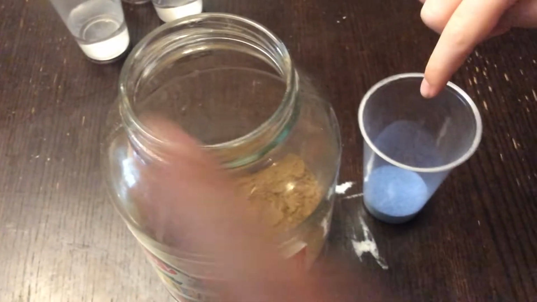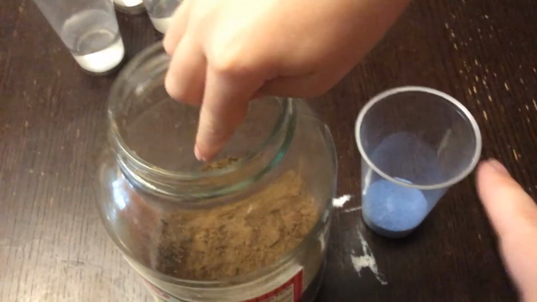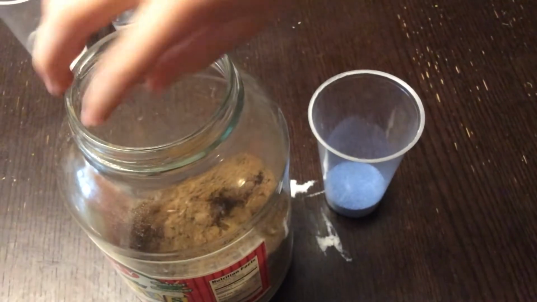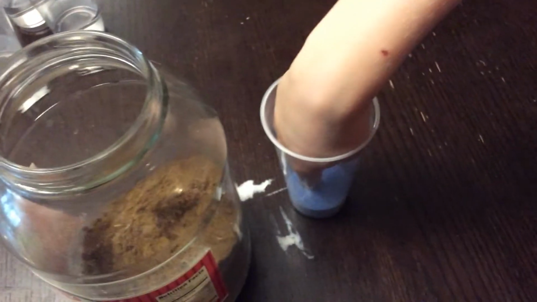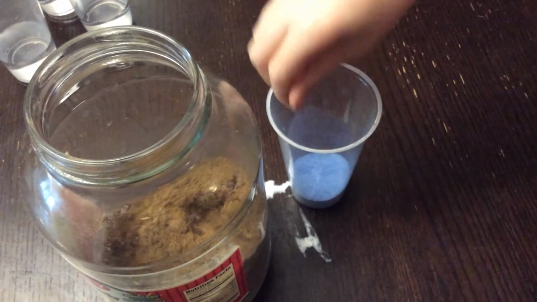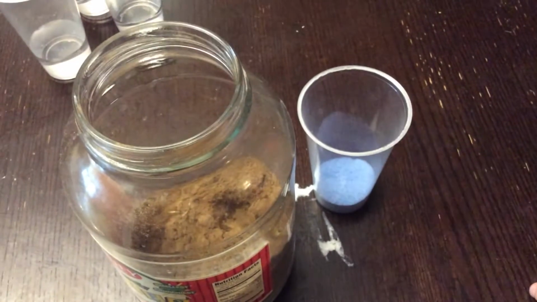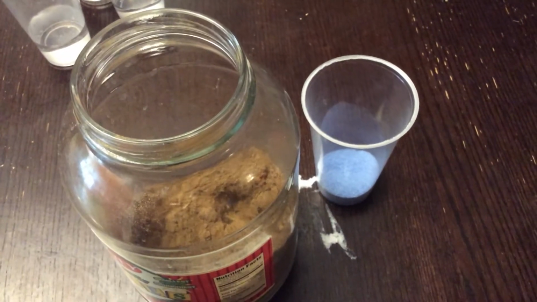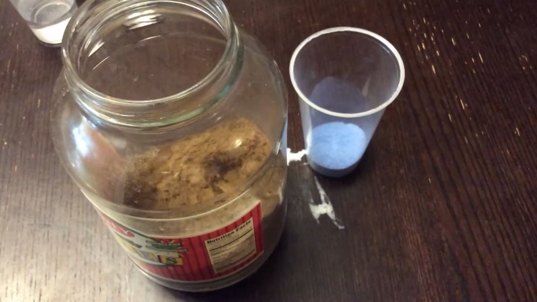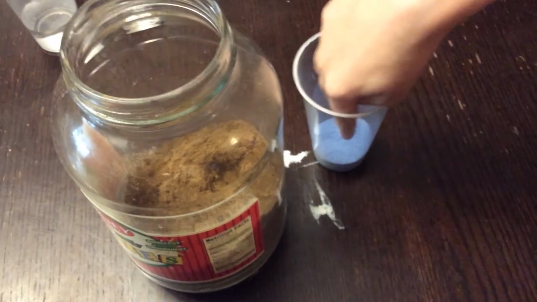I'm going to have you stick your hand in the regular sand and our sand that's been treated, and you tell me if you can feel a difference. I feel a little difference. What's the difference? This one's more dirty since it's mixed. This one feels more squishy. This one feels more rocky.